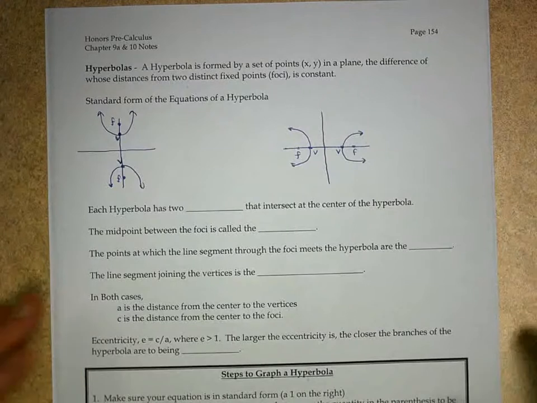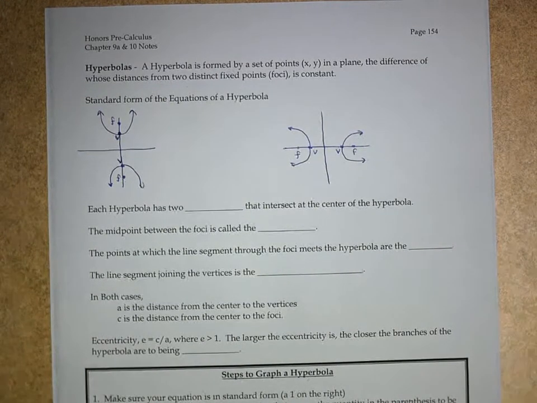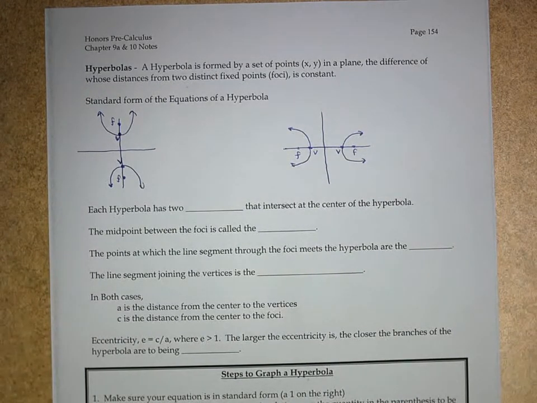Now I made the comparison to the ellipse already, where the ellipse is the sum of the distances to 2 points called foci, and the hyperbola is the difference of the distances to 2 fixed points called the foci. So it probably tells me that my formula is going to look very similar to that of an ellipse.